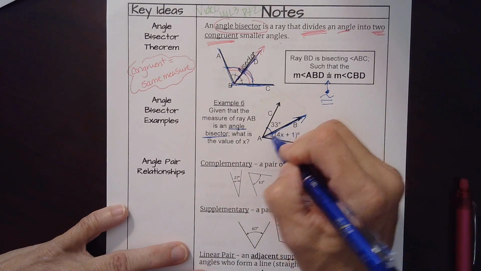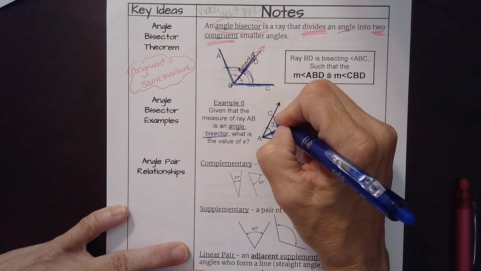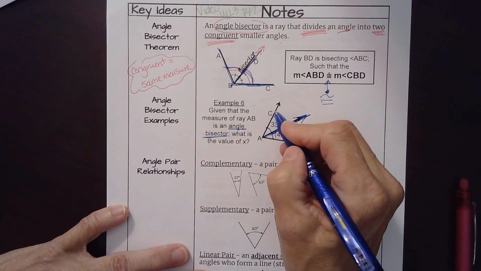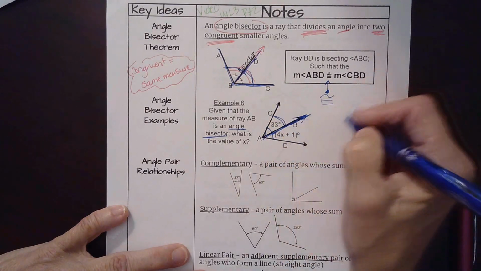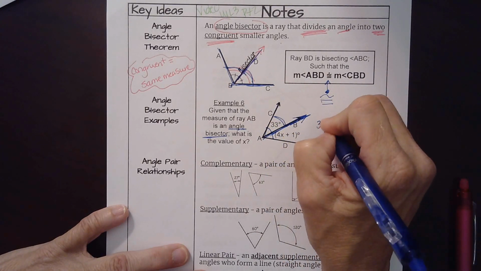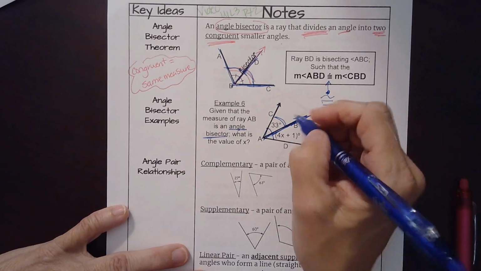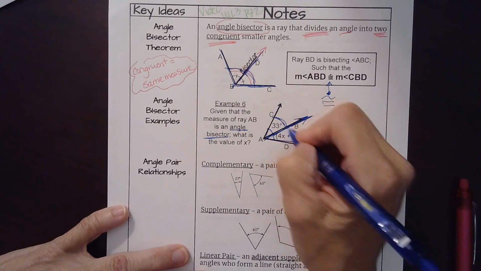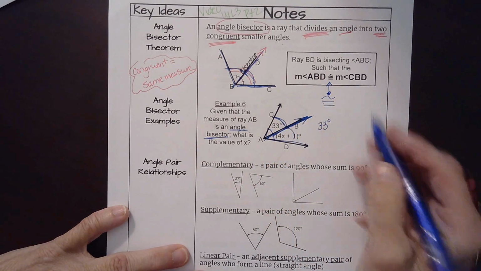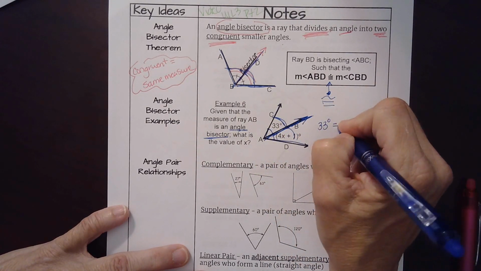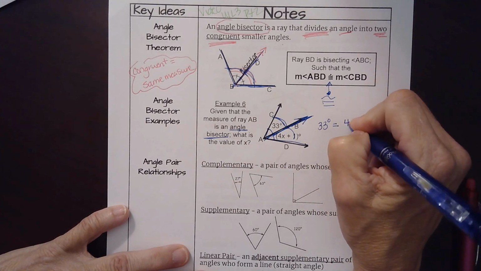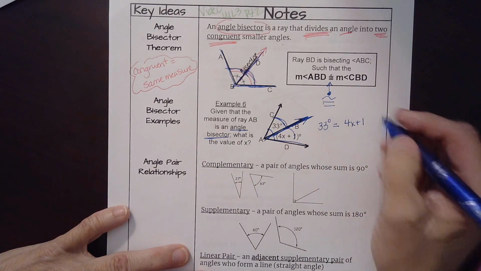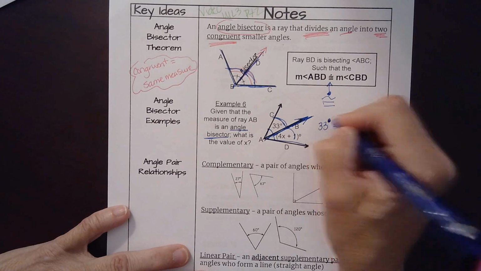Well, remember, if this is an angle bisector, that means that the measure of CAB, which is 33 degrees, and the measure of BAD, these two angles have to be congruent. So that must mean that 33 degrees is going to equal 4x plus 1. And we can drop the degree symbol.